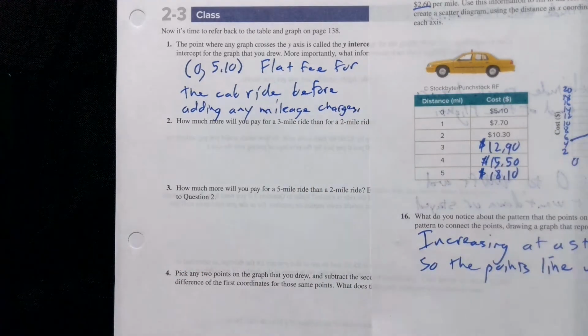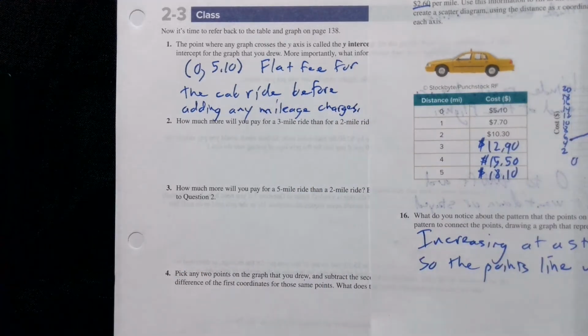So basically, as soon as you sit in a cab, you have to pay them $5.10, and that is your y-intercept. And then after that, as you travel, you'll start paying the $2.60 for every mile that you travel after that.